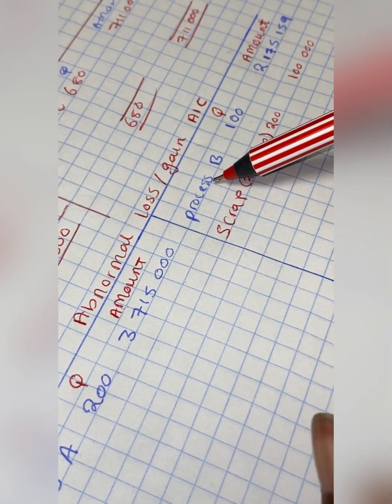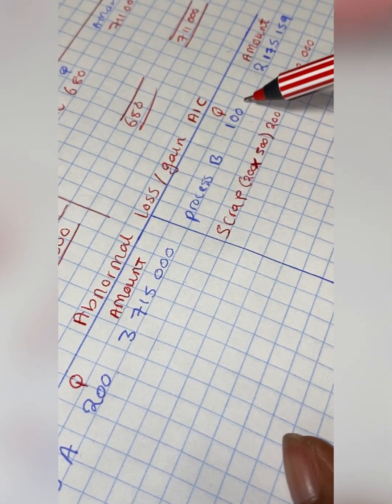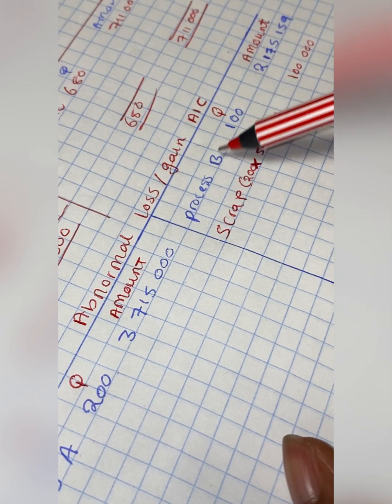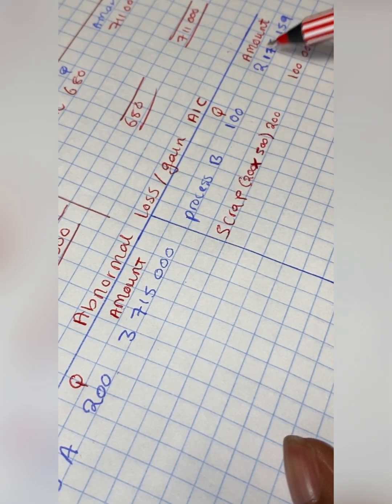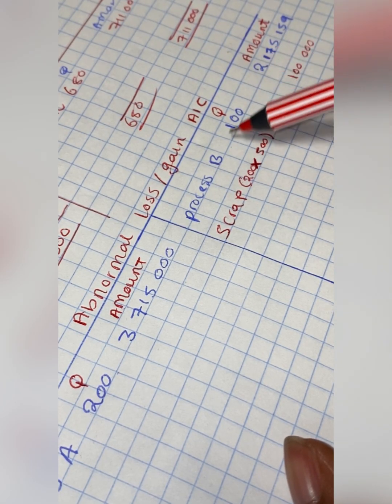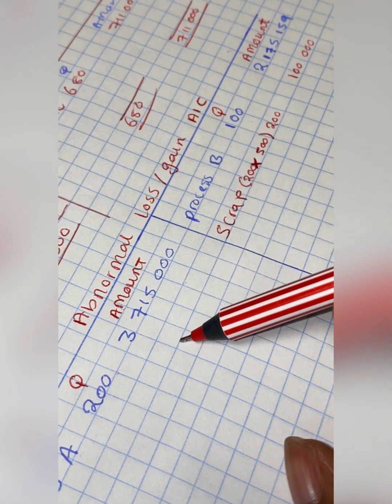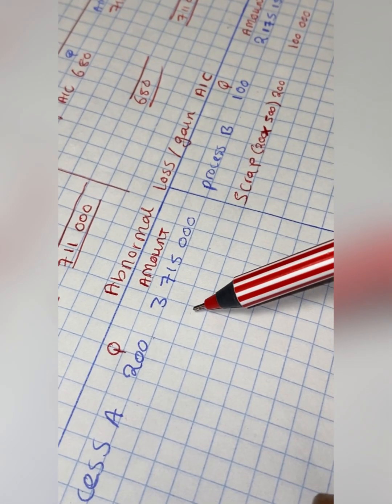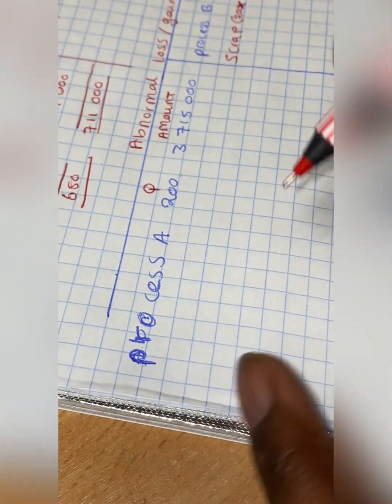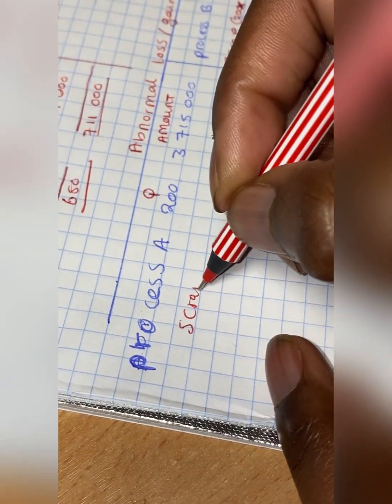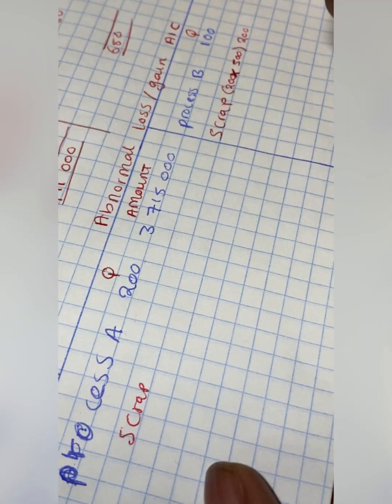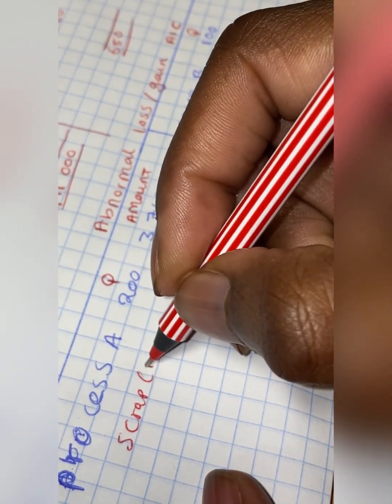We had an abnormal gain. So since abnormal gain here is on the credit side, when we want to transfer this abnormal gain to the scrap account, it's going to go on the debit side. Okay, so I'll write here as scrap. So how much do we have as the abnormal gain? So we have 100 kg.